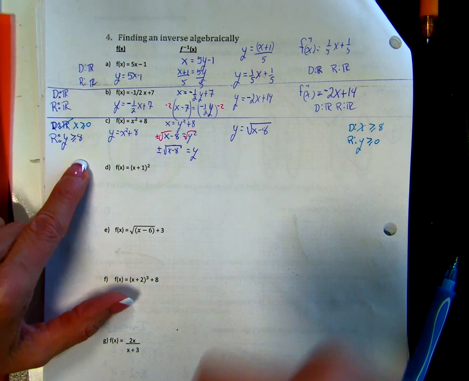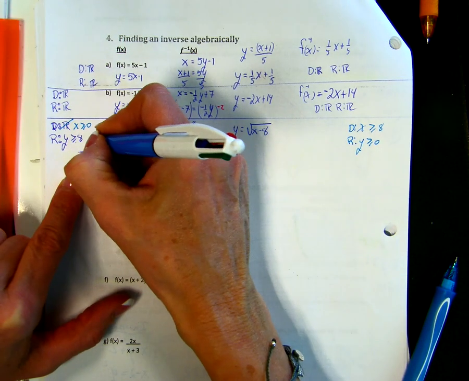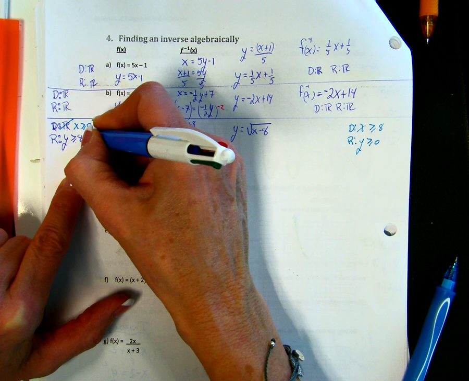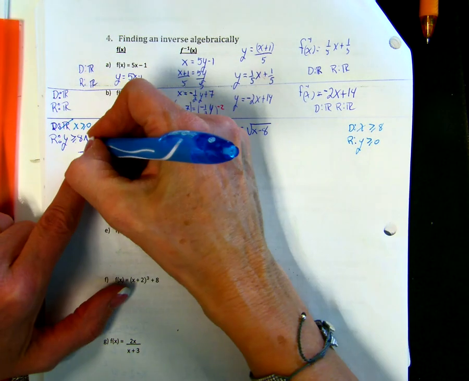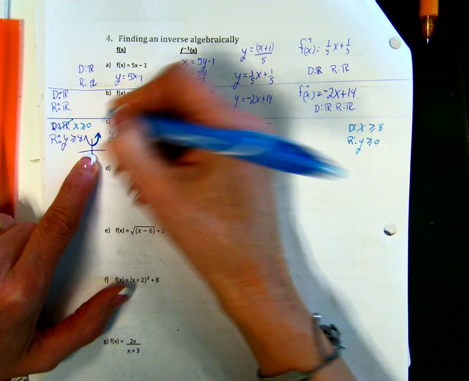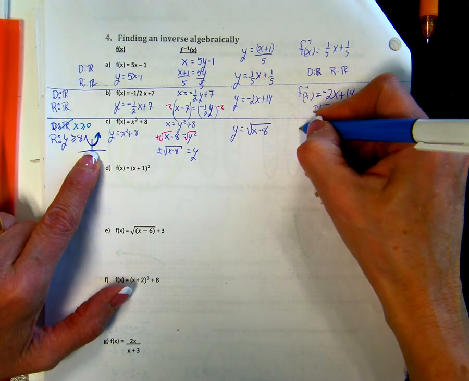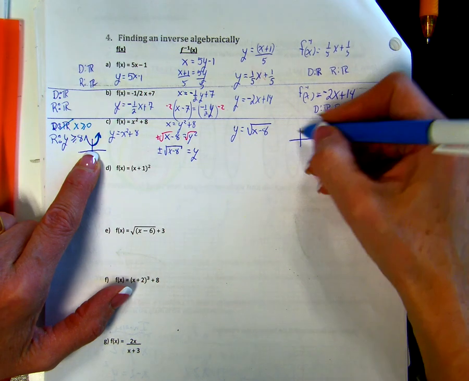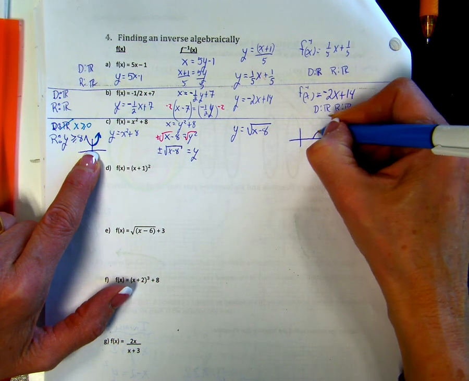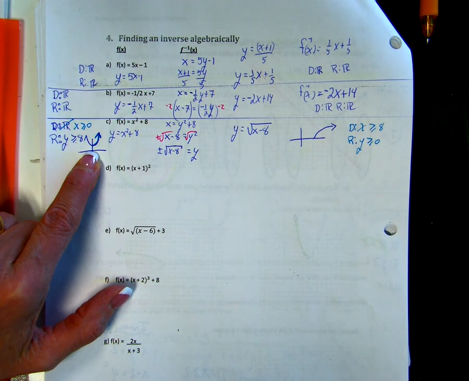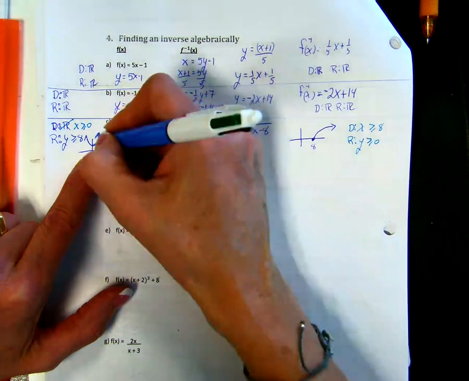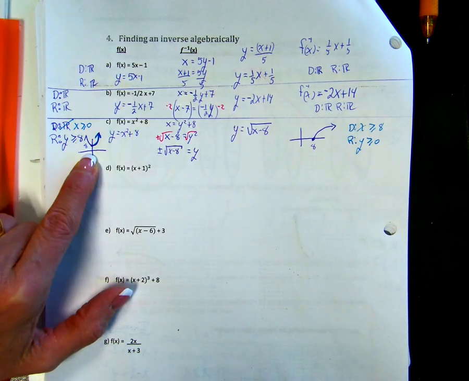Okay, so your original function, x squared plus 8, looked something like this. And we said, if I want the inverse of that, I have to restrict it so I'm only looking at this part of it. What's that inverse going to look like? It's going to look like your square root function shifted 8 units to the right. It's going to look like that. It's going to have an x-intercept of 8 because this had a y-intercept of 8.